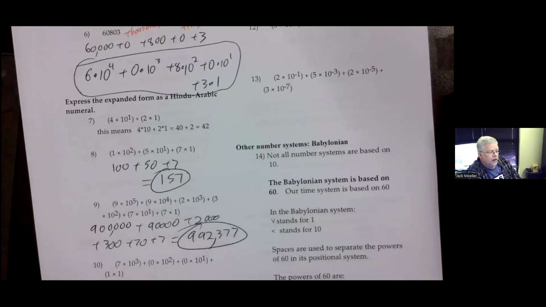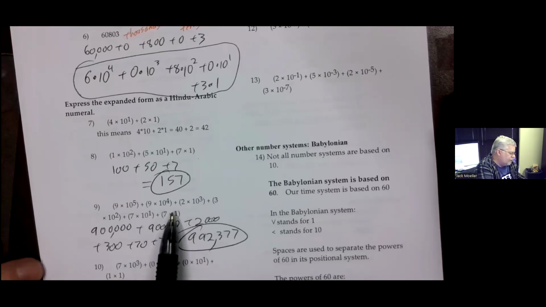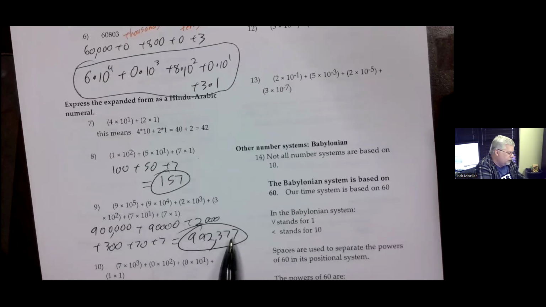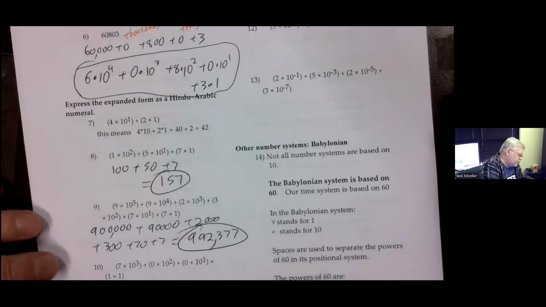Okay. So number 9 is 992,377. And again, the shortcut is, you have your ones, then your tens, then your hundreds, 3, 4, 5. So you're not missing any of your exponents, so you can just work backwards. 7, 7, 3, 2, 9, 9. Okay. And then after that one, number 10 is probably pretty quick.